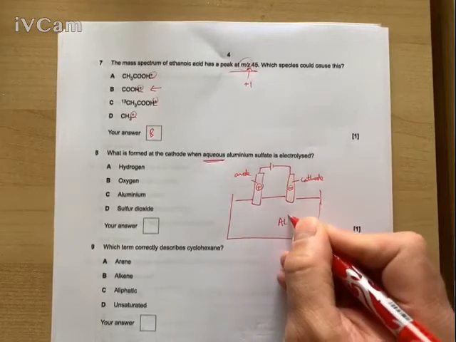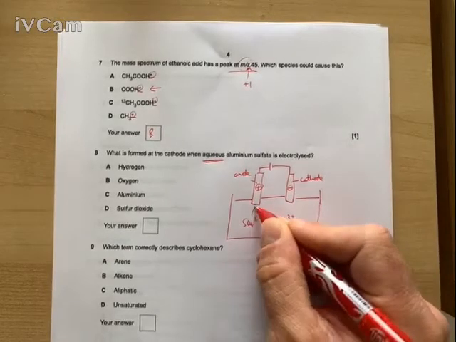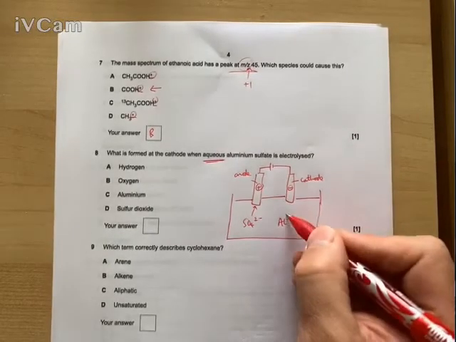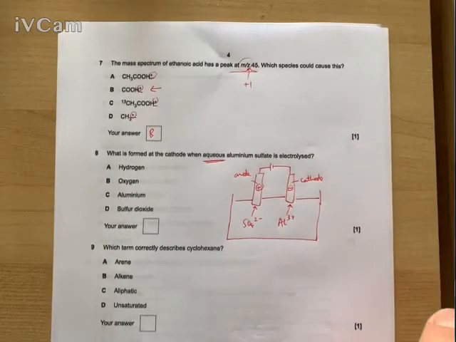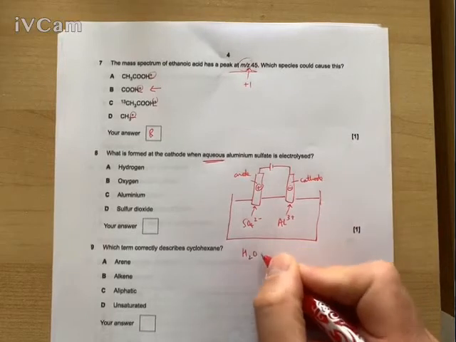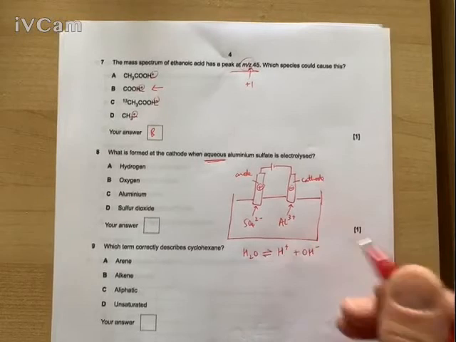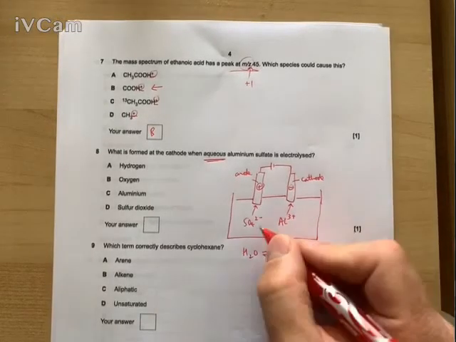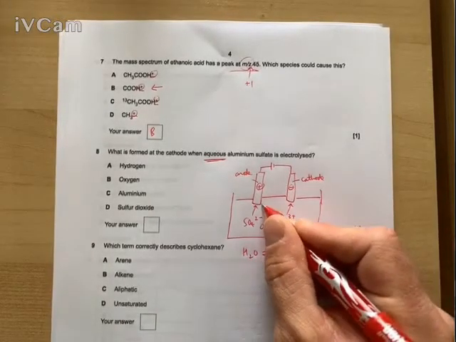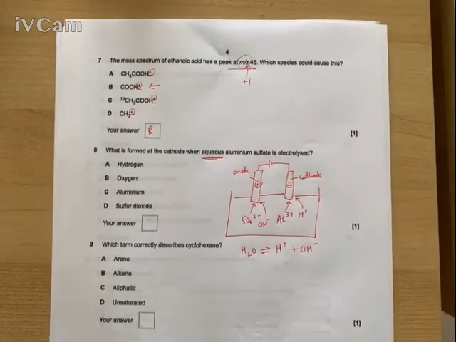So we know in aluminium sulfate, you'll have aluminium ions and you'll have sulfate ions. Sulfate ions will be attracted to the positive electrode. Aluminium ions will be attracted to the negative electrode. But the simplest way to think about this is to say that we've got water in here as well, and water, to a very, very tiny extent, auto-ionizes to give you a small concentration of hydrogen ions and hydroxide ions. So you'll also have hydroxide ions competing for that electrode, and hydrogen ions competing for that electrode. And then we've got to know what wins. We've got to know what's discharged.